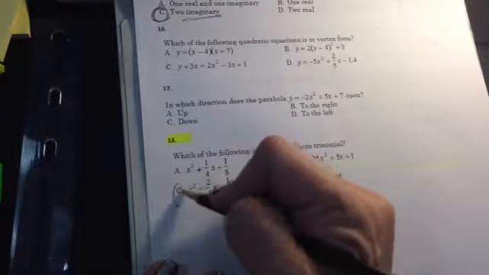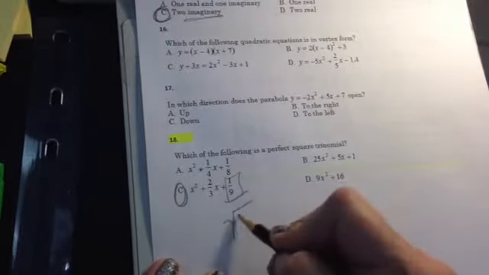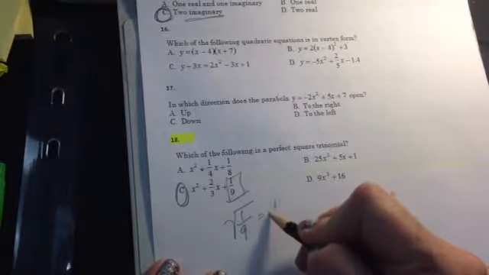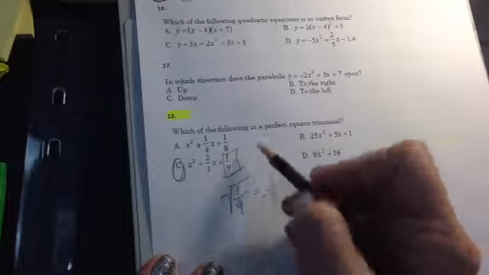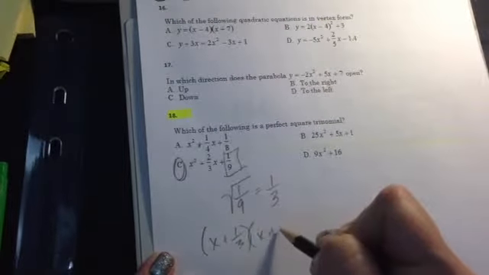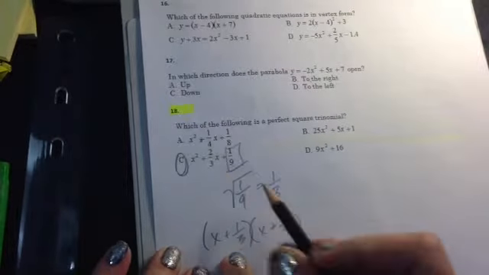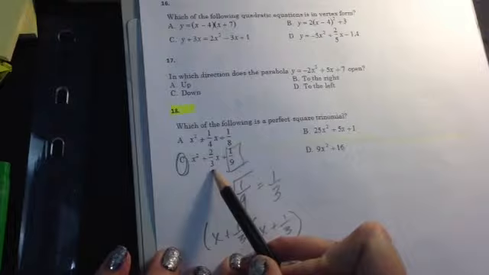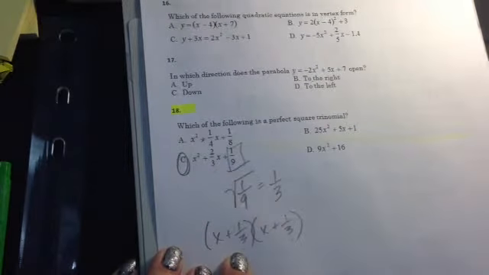Perfect square trinomial pattern worked out to be choice C. This is a perfect square. The square root of 1/9 is a third. And in factoring, this would be x plus 1/3 times x plus 1/3. And when I multiply, I'm going to wind up with 1/3 x times 1/3 x, and that's what makes my center term the 2/3. Highlights of the quadratic test.